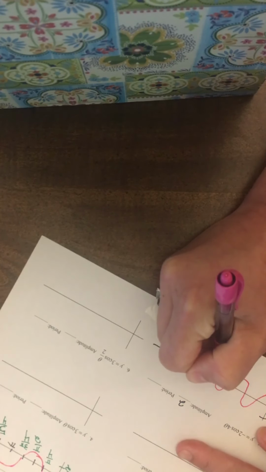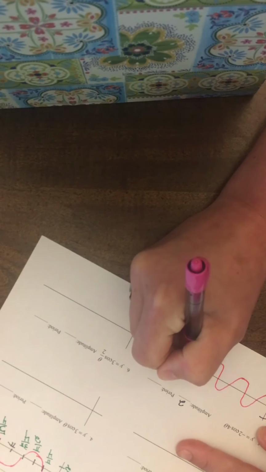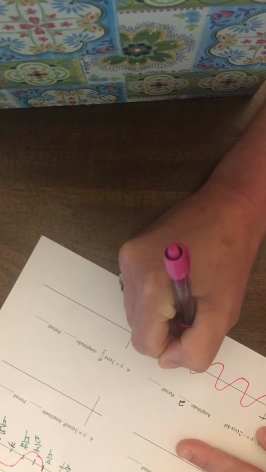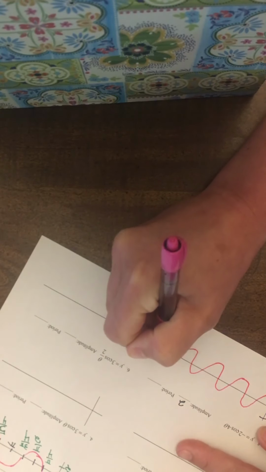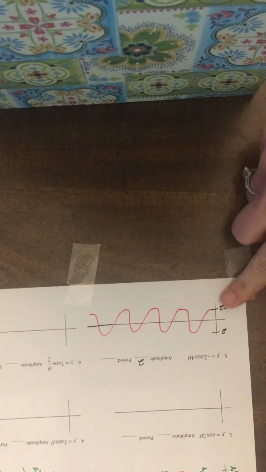So we'll go 1 cycle, 2 cycles, 3 cycles, and 4 cycles. Okay, still not as even as I would have hoped, but it's okay.